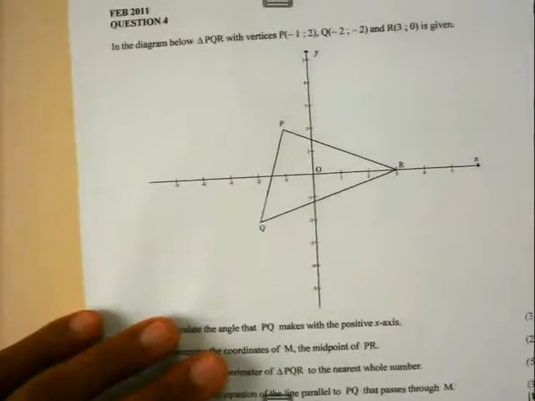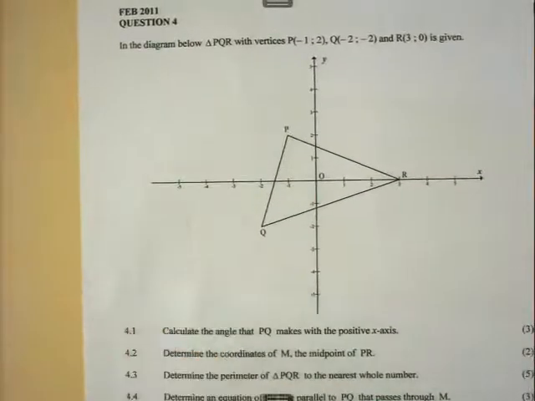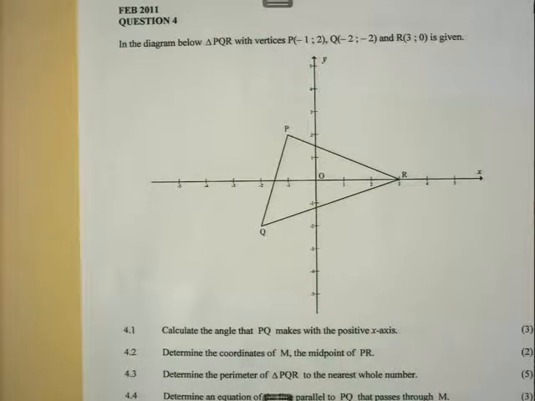Right. We have question 4. This, of course, was February 2011. They are saying here in the diagram below, triangle PQR with the vertices P, Q as well as R is given. Then we can see there that is P. What are the coordinates of P there? That is (-1, 2).